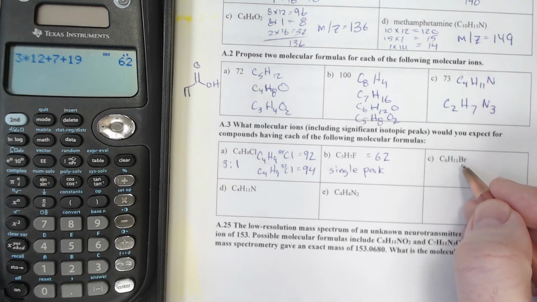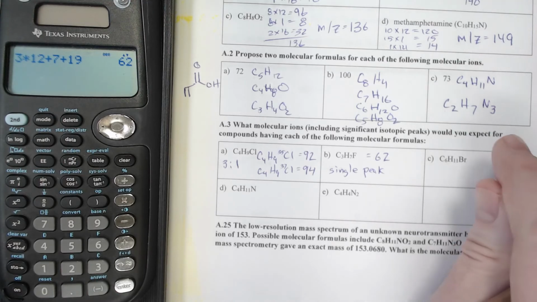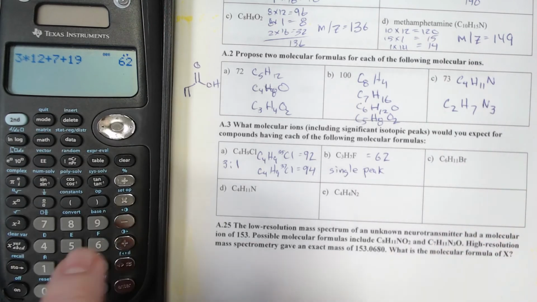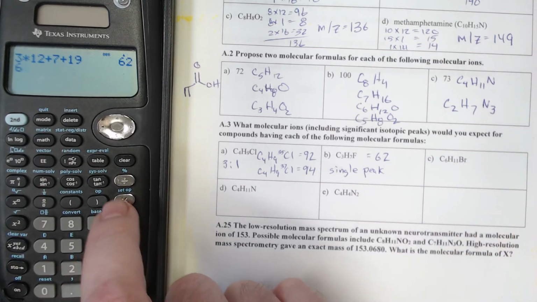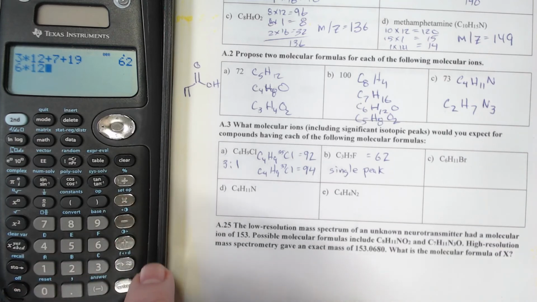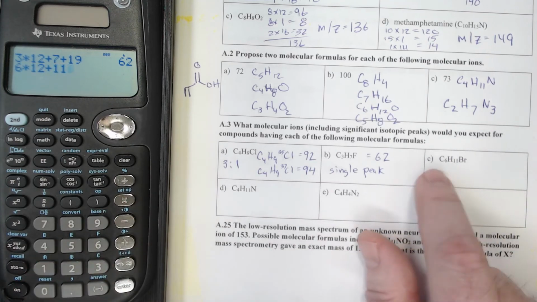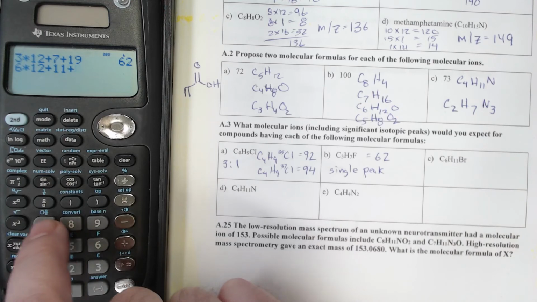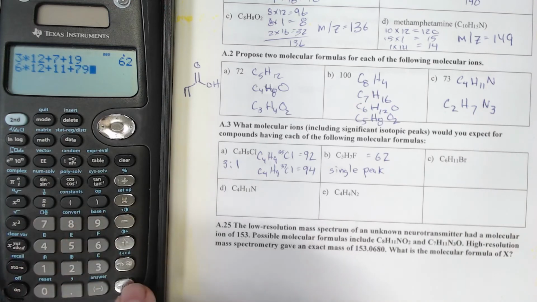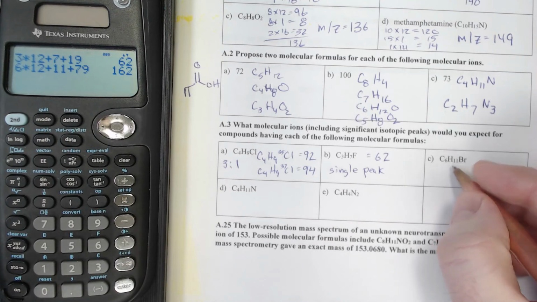All right, this one is for bromine. So bromine, we have 79 and 81. We're going to go with 79, so we'll do 6 times 12 plus the 11 hydrogens that are there plus 79. And that gives us 162.